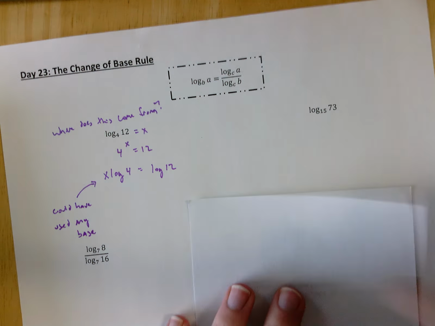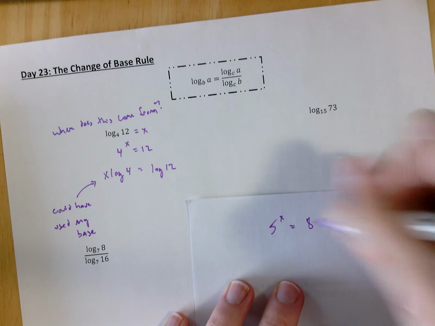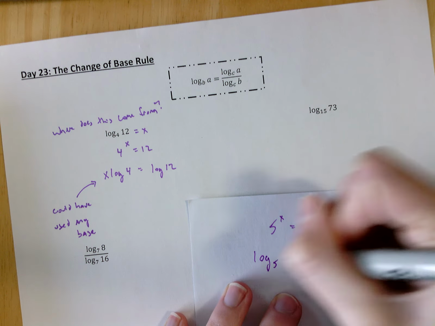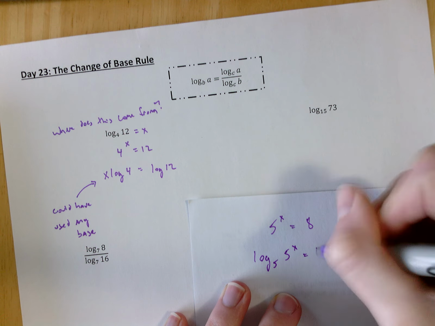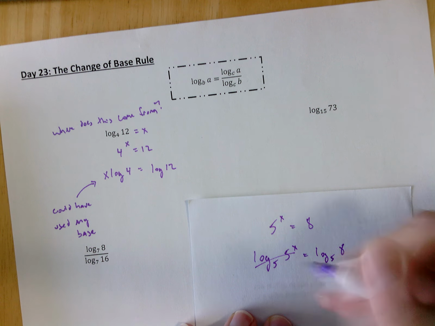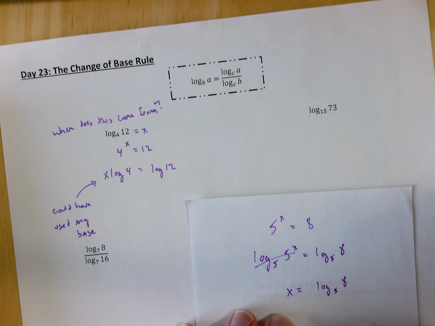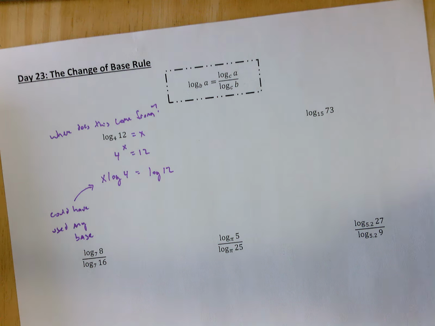We talked about that when we were taking logs to solve. If you have, say, 5 to the x equals 8, you could take a log base 5 of both sides, instead of just a regular log, so that these cancel out and you get x equals log base 5 of 8, and then put it in your calculator that way. So you can use whatever base number you want as long as it's the same on both sides.